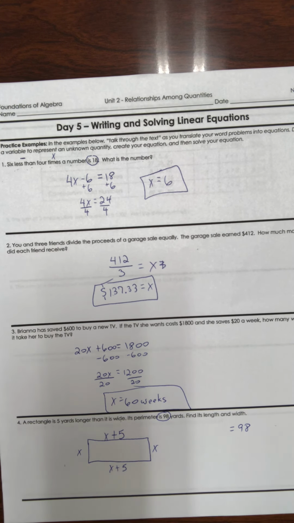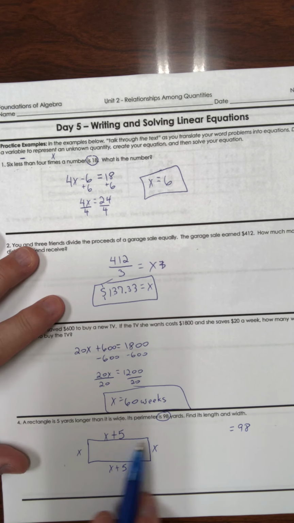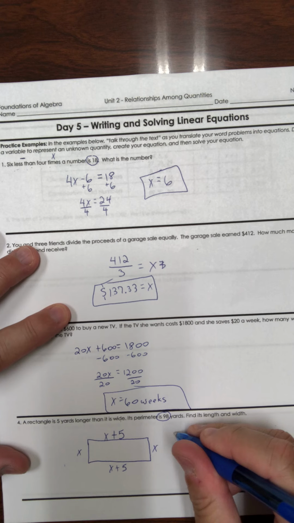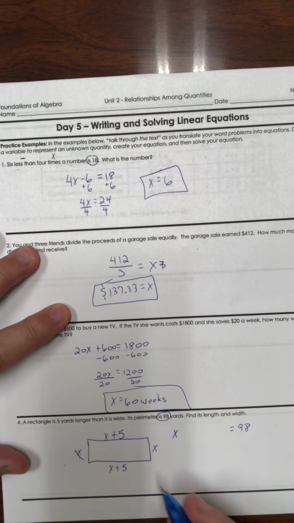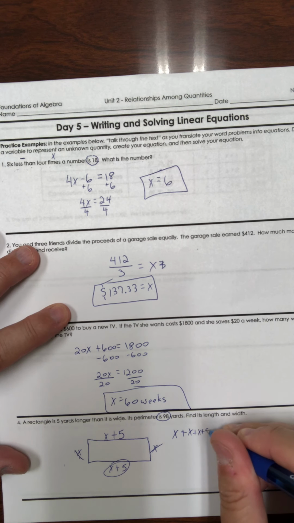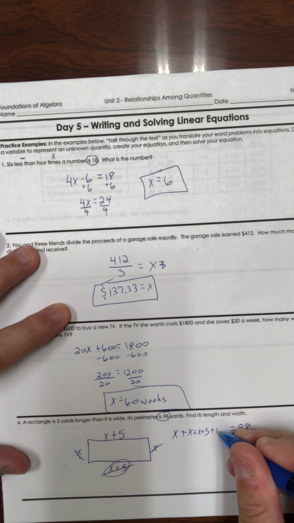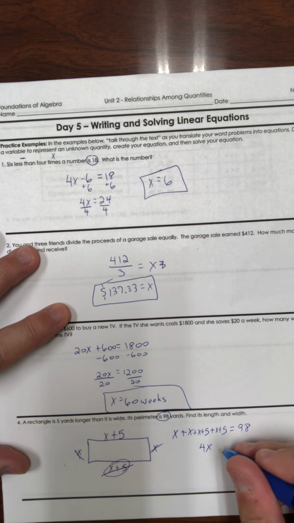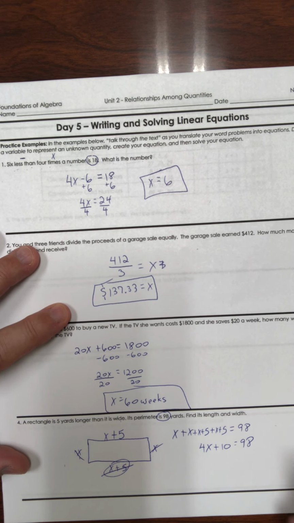Perimeter, we have to remember what perimeter means. Perimeter means when I add up all the measurements of the outside, it's going to equal whatever my perimeter is. So we're just going to take these numbers and add them all together, even though they're not all numbers. But watch this. So there's one side, x, plus x, plus that right there, plus that again. So now to solve this, just ask yourself, how many x's do I see? 1, 2, 3, 4. So I have 4x, plus 5 and 5 is 10, equals 98.